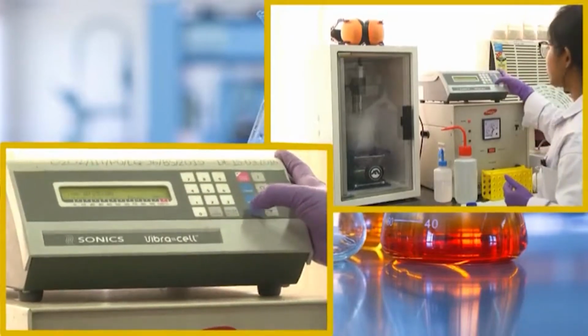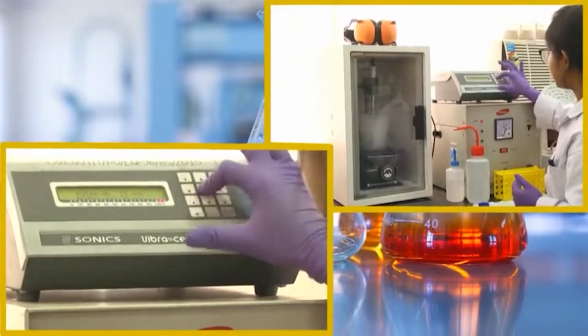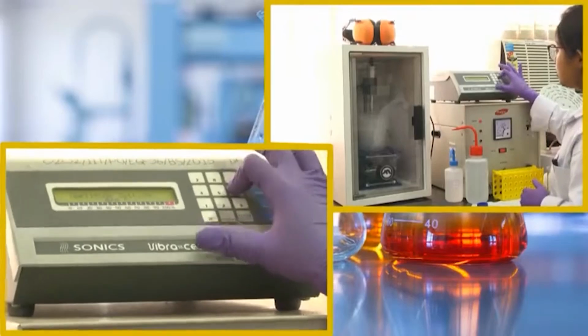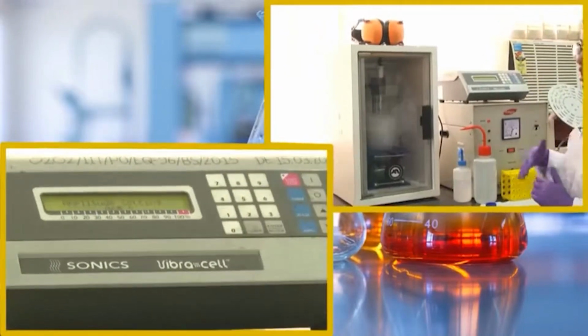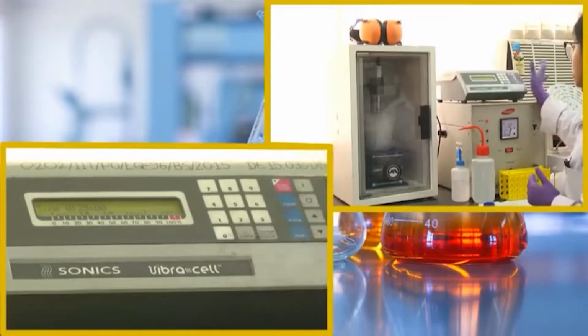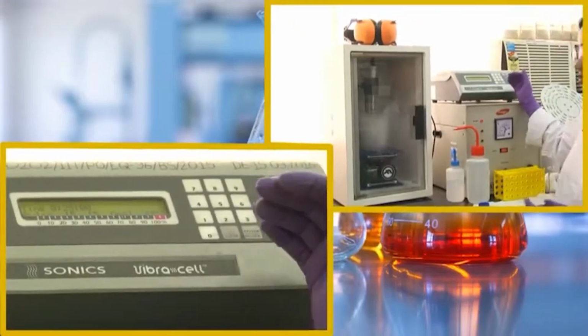Then we go for amplitude. In this machine you can go from 35 to 65% amplitude. It is basically how much vibration it will generate. We will go for the highest one. So, I will start this particular sonication.